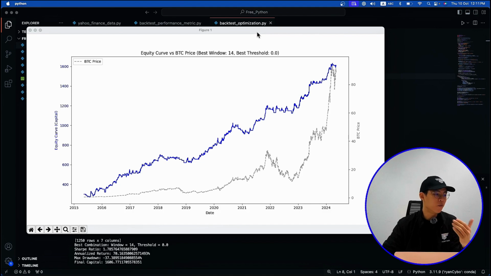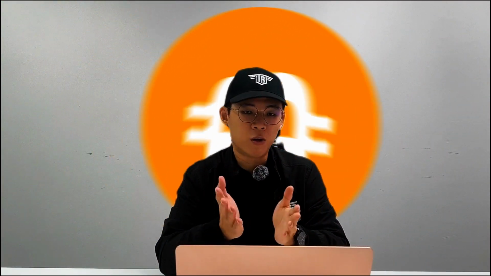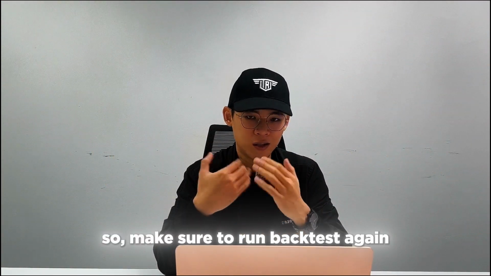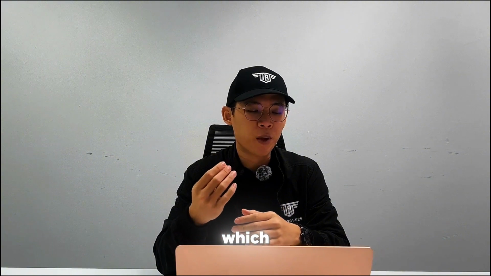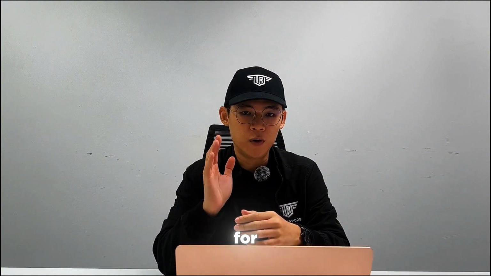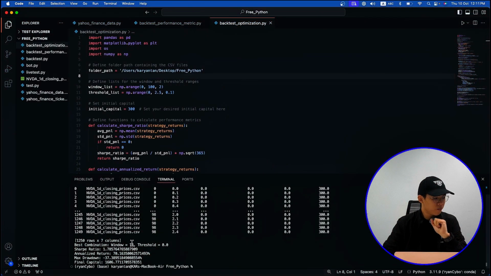Each different kind of asset will have a different combination of MA. So make sure not to use this MA on other assets like Bitcoin or other things. If you want to do it for Bitcoin, make sure to run a backtest again so that you will know which parameter would be the best for the specific asset itself. So as you can see, after it ran, it shows that an MA window of 14 will be the best suit for NVIDIA.